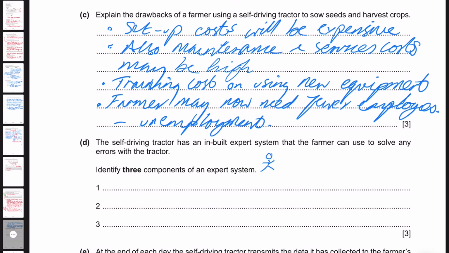And the farmer needs some help. The farmer wants to ask for help. So he's going to input into a user interface. He's going to ask a question. The user interface is going to talk to what they call a rule, or what they call an inference engine. That in turn is going to talk to what they call a knowledge base.